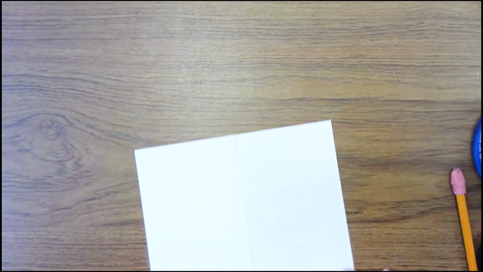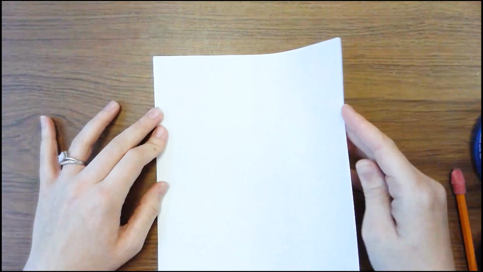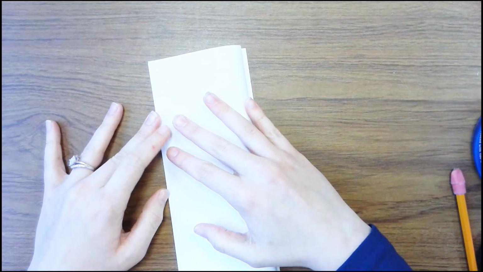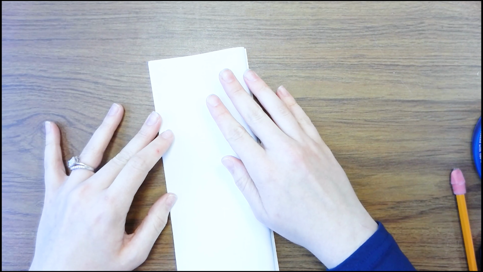I need to actually flip this over to do the other part of the fold. I'm going to just fold it on over. I do have the lines, but I'm going to just eyeball this one.